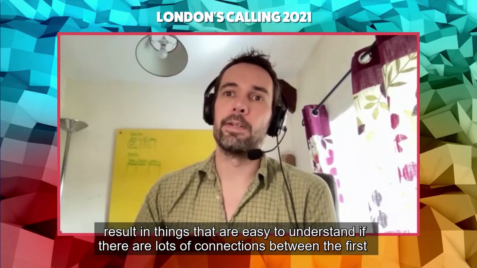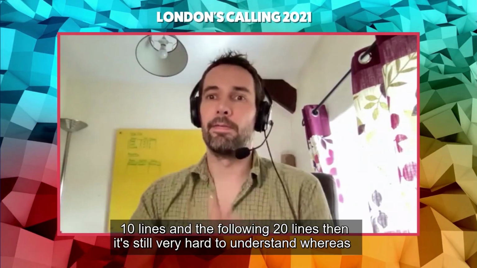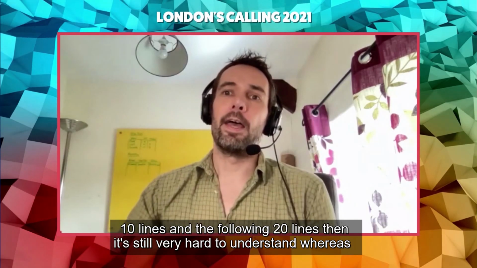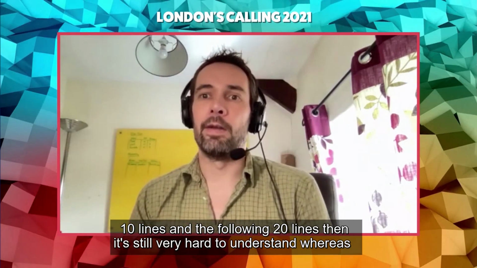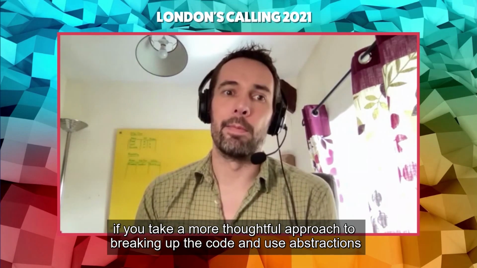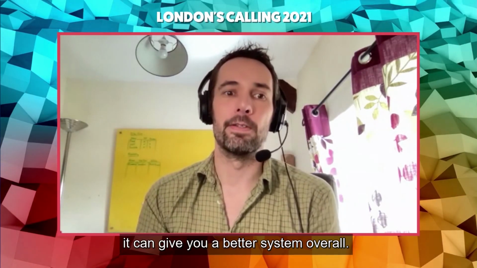If there are lots of connections between the first 10 lines and the following 20 lines, then it's still very hard to understand. Whereas if you take a more thoughtful approach to breaking up the code and use abstractions, it can give you a better system overall.